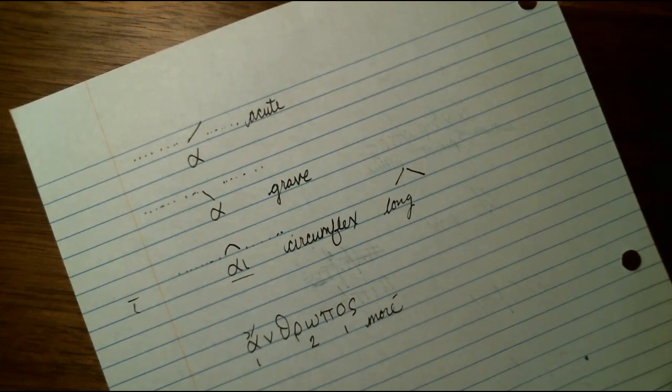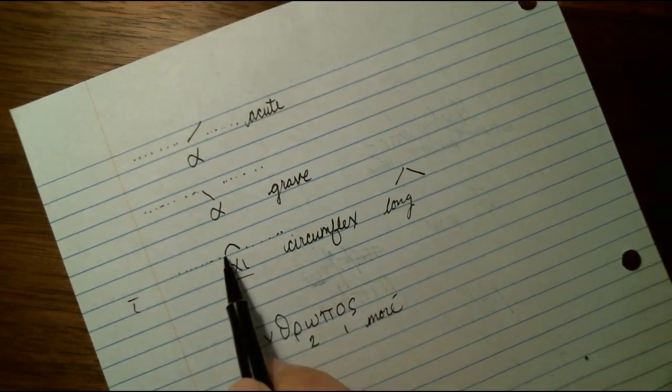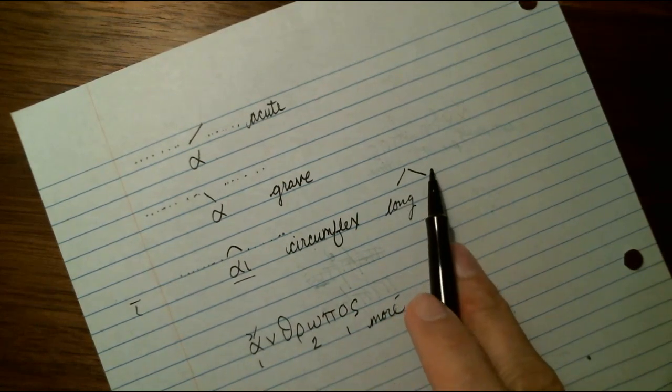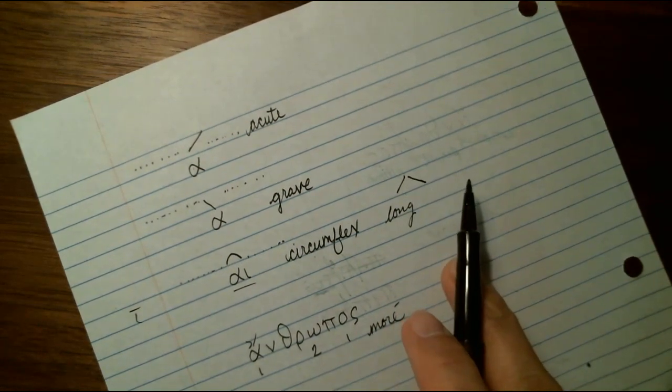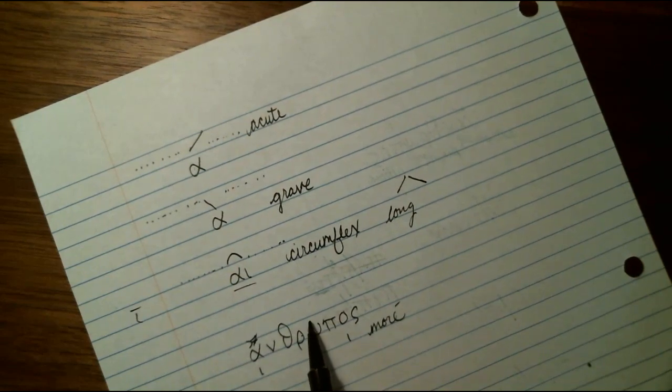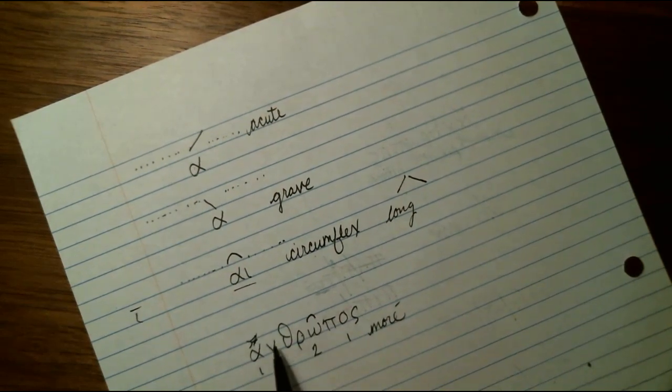So if you were to put a circumflex, a circumflex has an acute and a grave, so the tone goes up and then comes back down. Well, you need two portions of the vowel to make that happen, right? This is incorrect. We'll just pretend the rest of this word is not here. Let's cross this out.